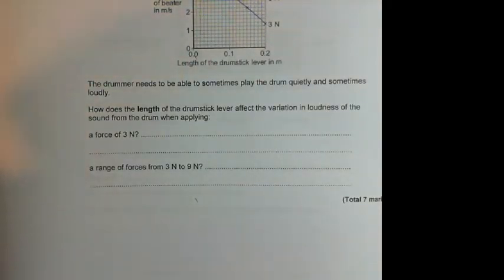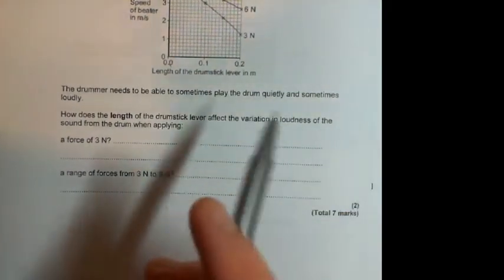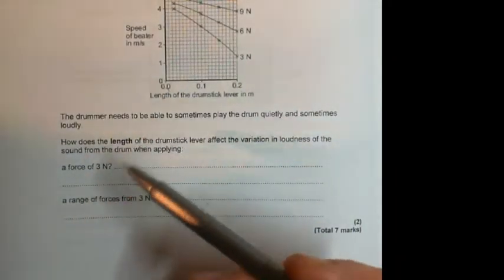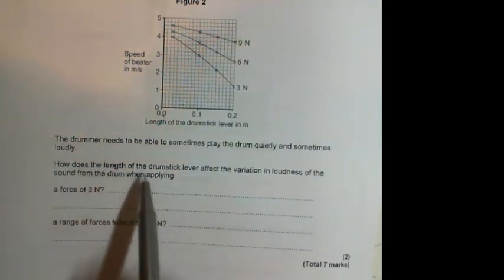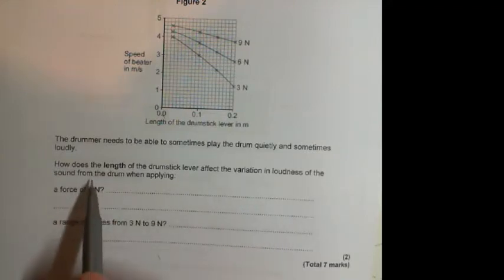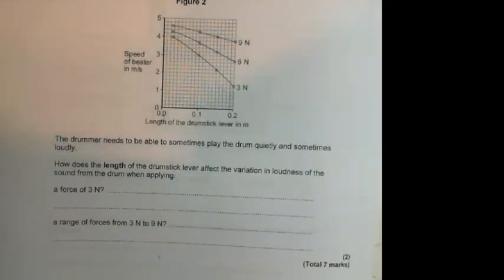Part B. Again, loads of information, don't bother reading it. Jump straight down to this bit here and then go back up with a bit of context. This bit here gives you the context with which you can read the rest of the question. So if I was reading this question, I'd say, how does the length of the drumstick lever affect the variation in loudness of the sound from the drum when applying a 3 Newton force? Okay, so now I know I'm looking for a 3 Newton force, and I'm looking at how length affects it.